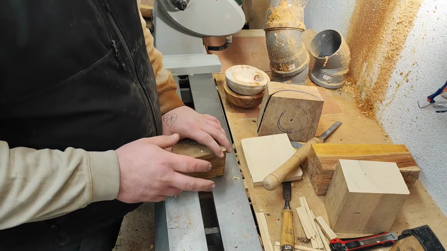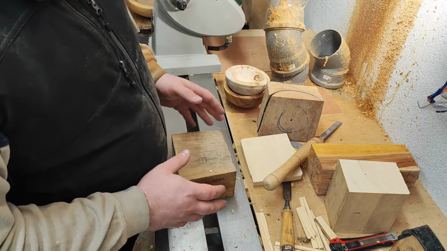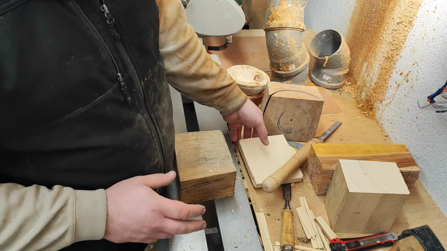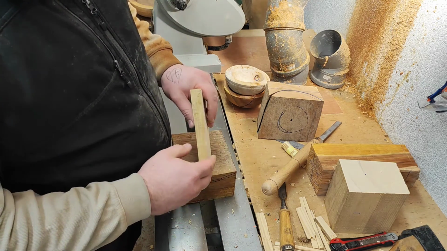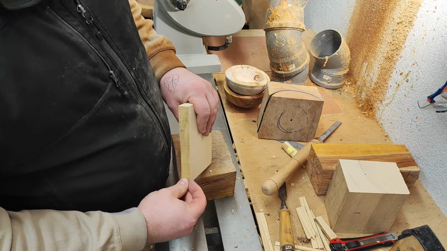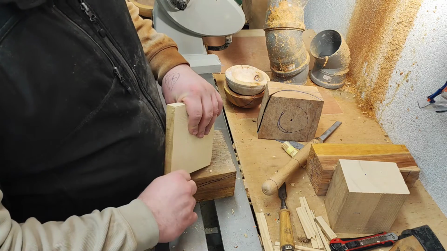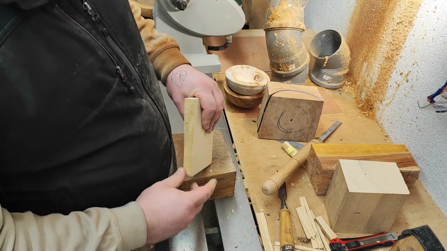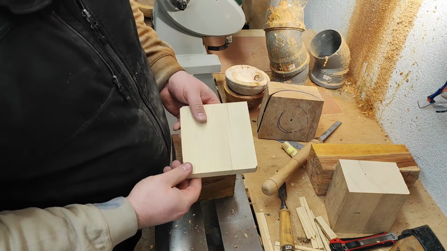So hopefully you get a much better understanding of wood: what it is, how it reacts to different cuts, how to cut it, what the cracks and some of the defects in it are, and hopefully you'll get something out of it.